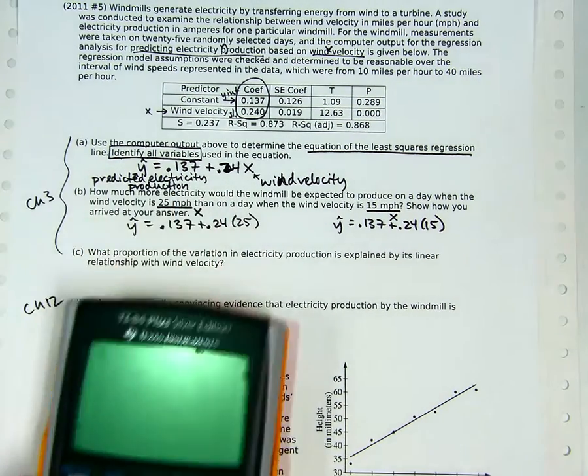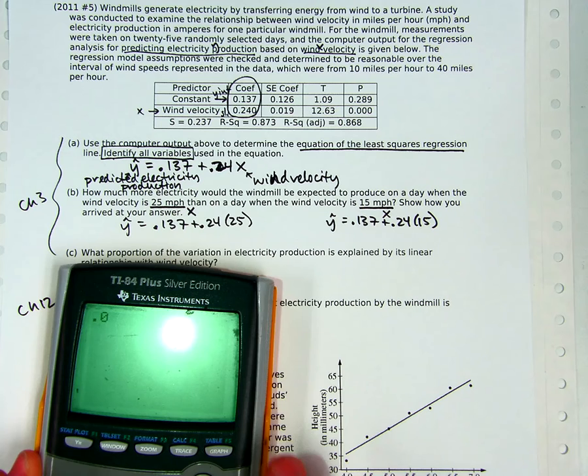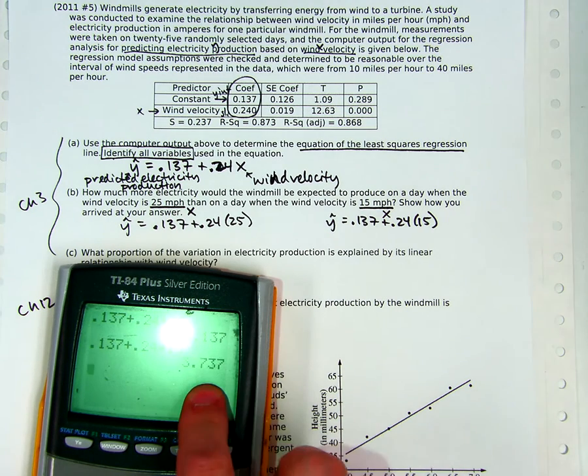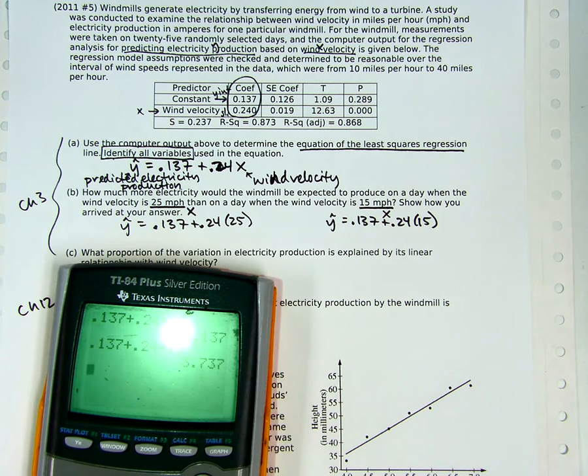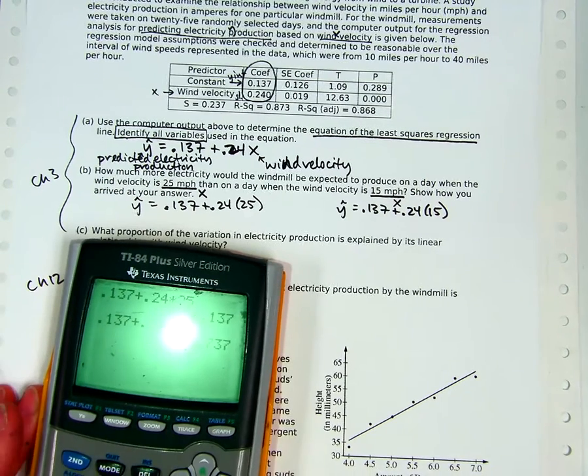So we have 0.137 plus 0.24 times 25, and then we have 0.137. I could just do this and change that to a 15. And I need the difference between these. How much more would they be expected to produce, the windmills?